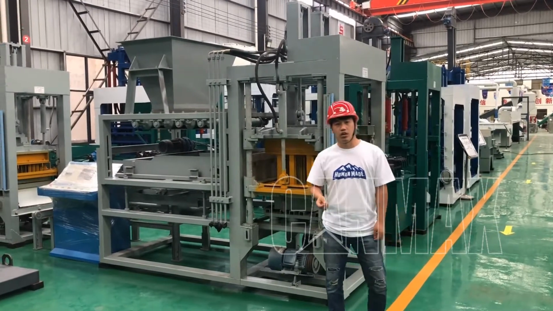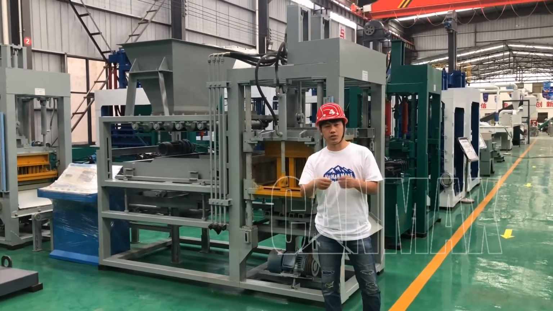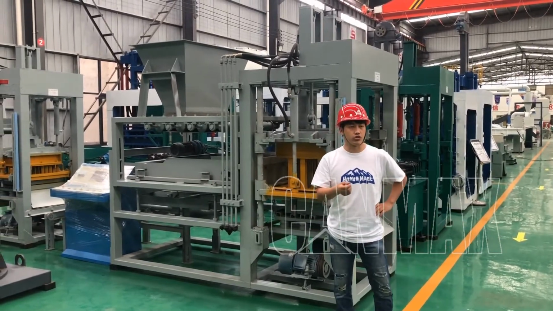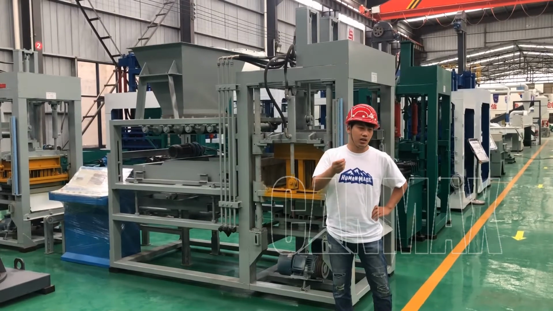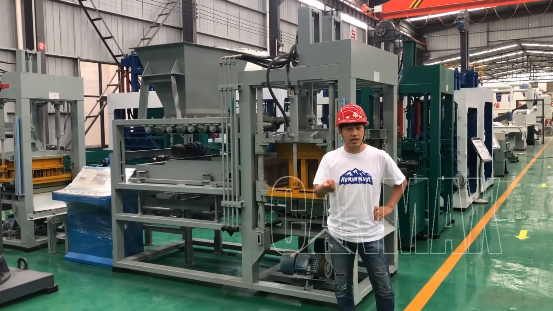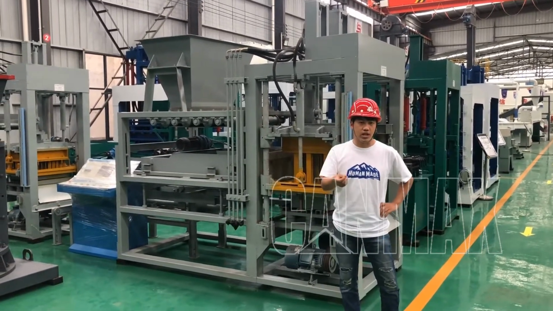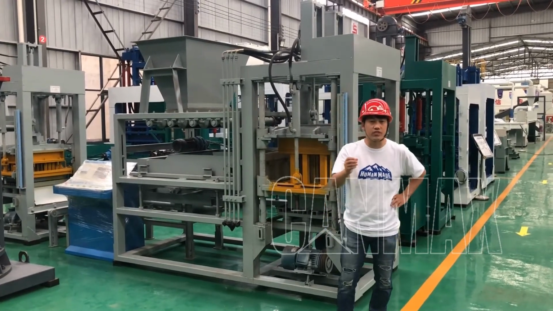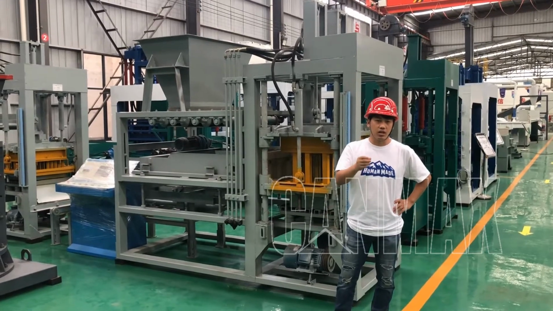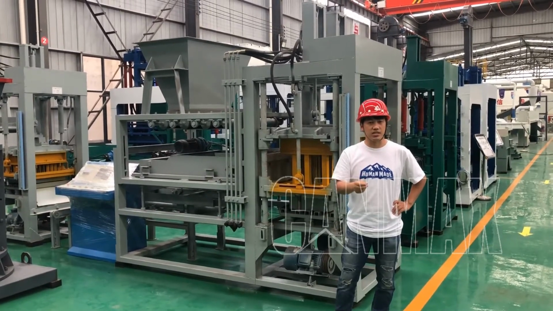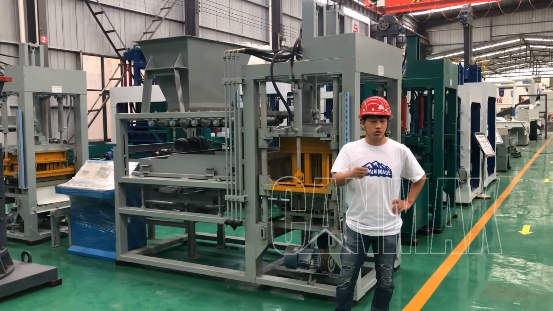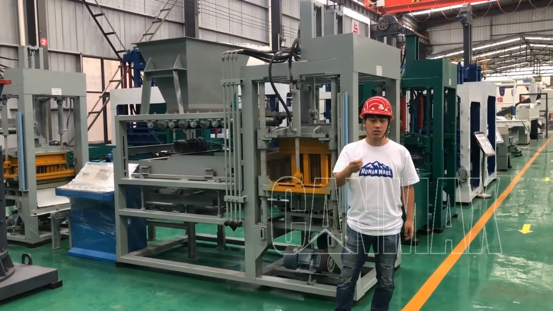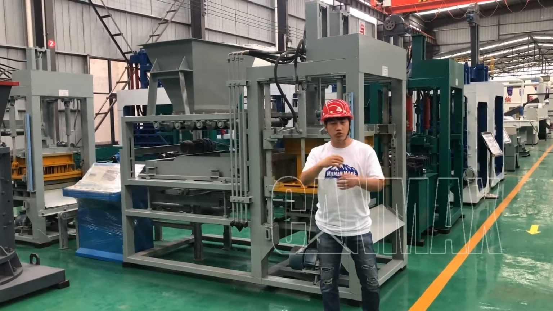So firstly, we will have our raw material mixed in our mixer. Usually in China, we are using like 60% sand and 30% stone powder, 10% cement, and we do the mixing in the mixer. And we have several different models of mixer, and the difference is in the capacity and in the mixing performance. Usually we will equip the right model according to the block machine. So firstly we will do the mixing.